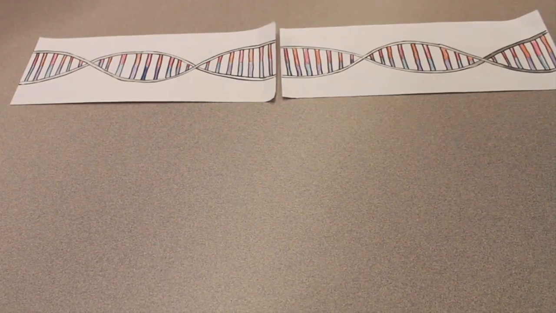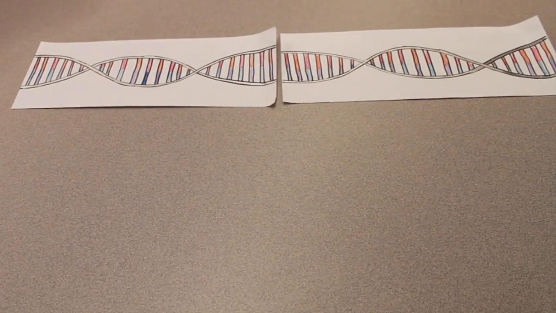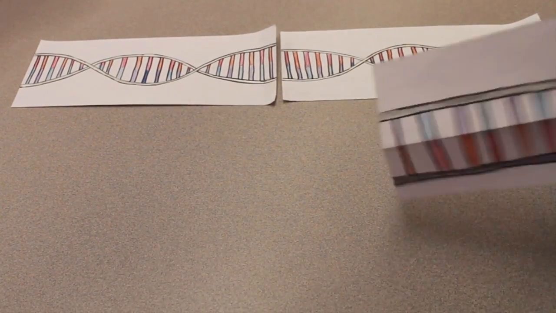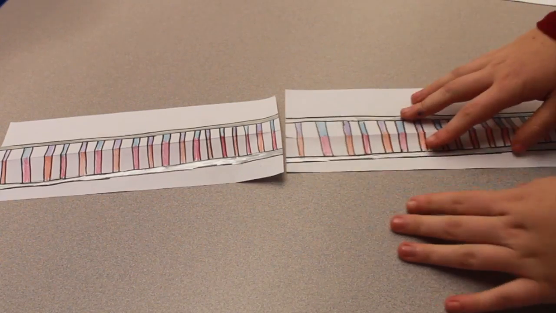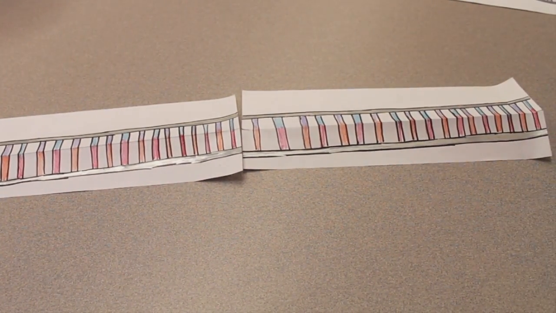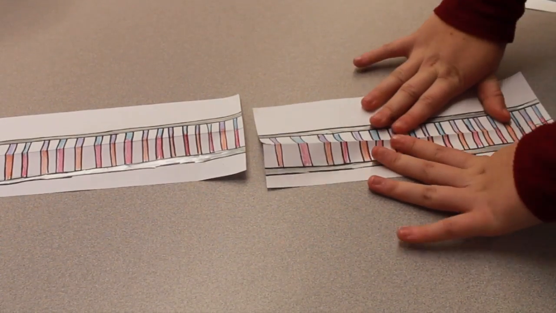Next is transcription. First, the basal transcription factors bind to the promoter, or the TATA box, and then the RNA polymerase binds to the promoter, found near the beginning of the gene. Once bound, RNA polymerase separates the DNA strands, creating the single-stranded template.